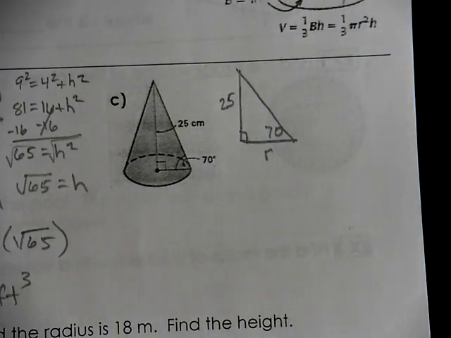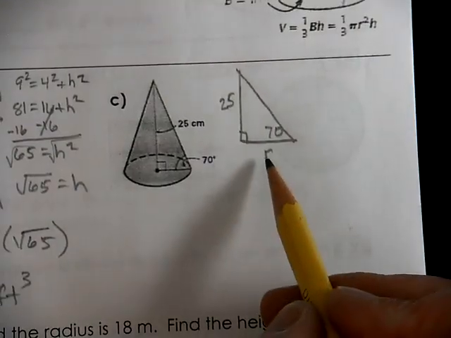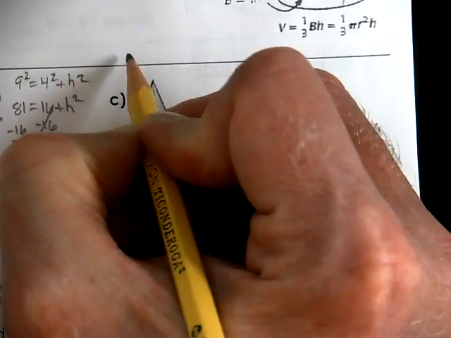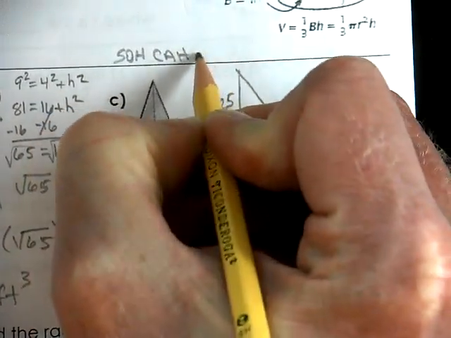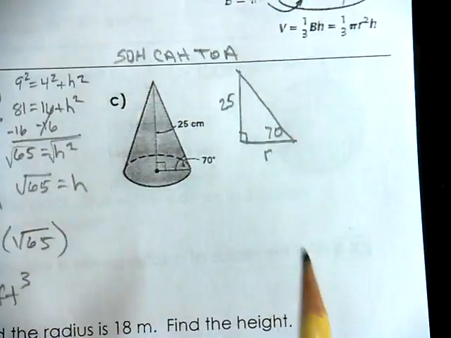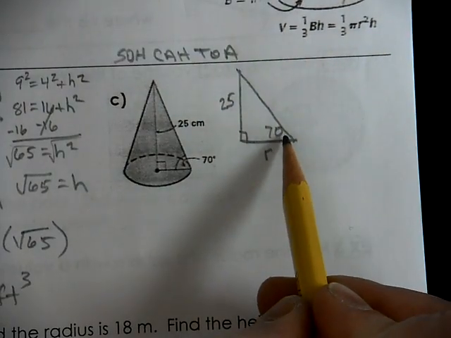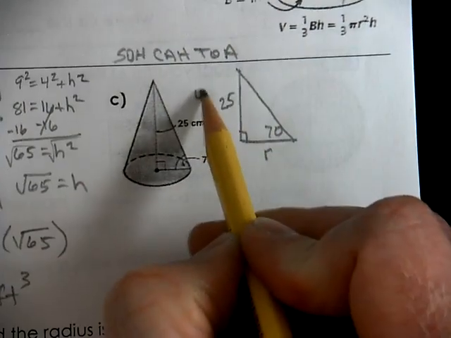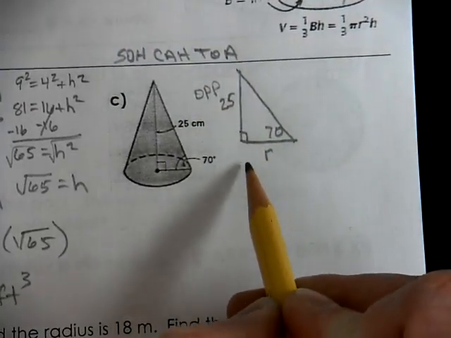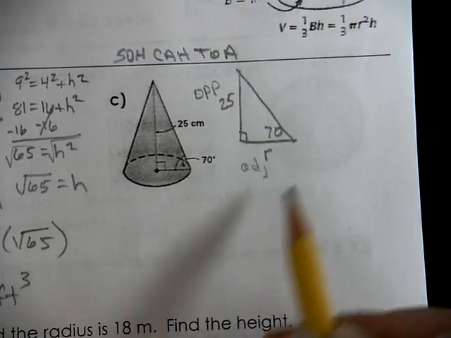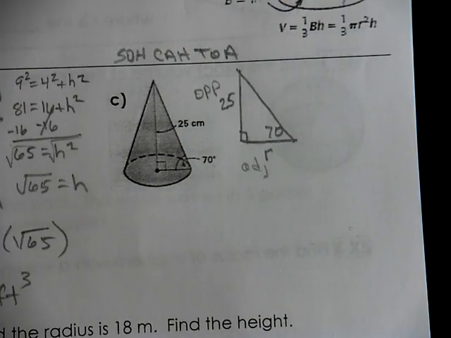We're going to use SOHCAHTOA. So SOHCAHTOA tells us, from the 70 degrees' point of view, the 25 is the opposite side. The R is the adjacent side.